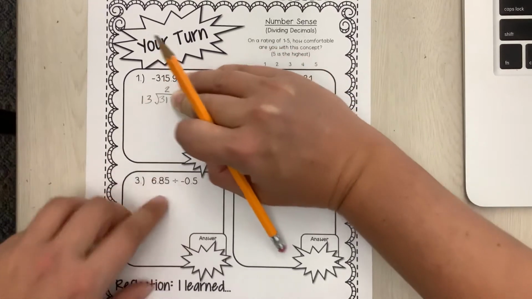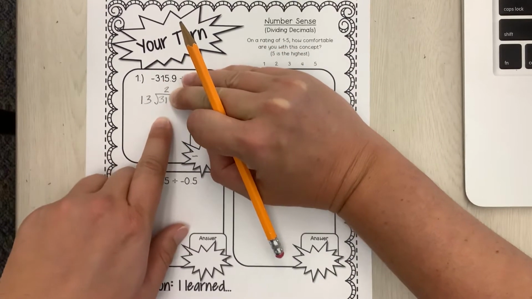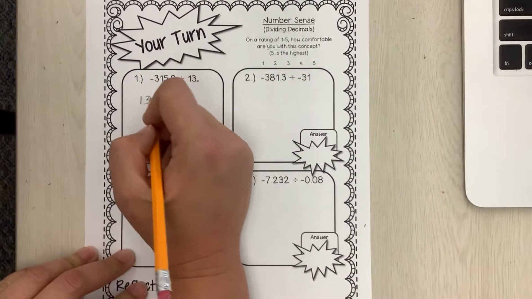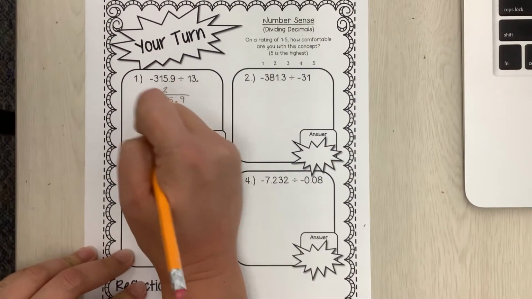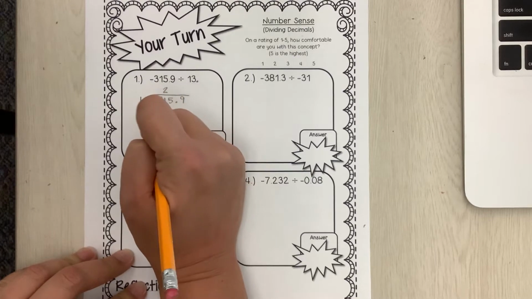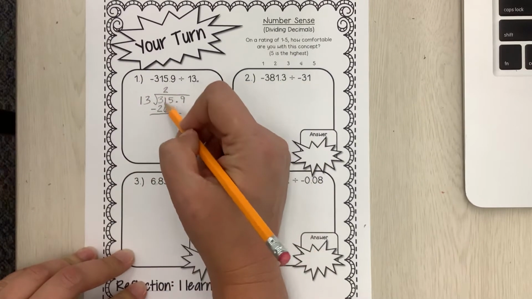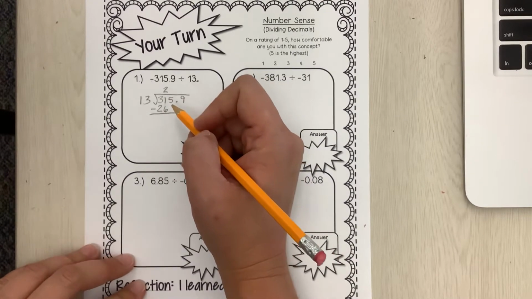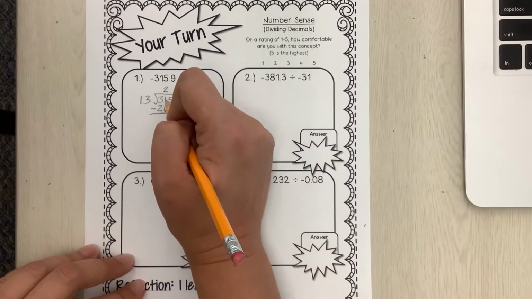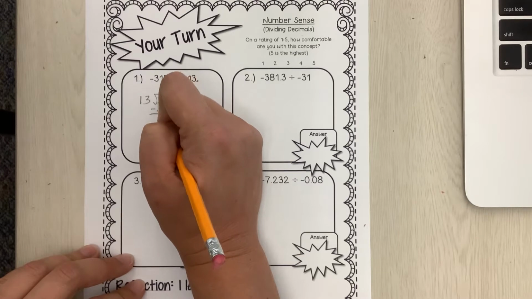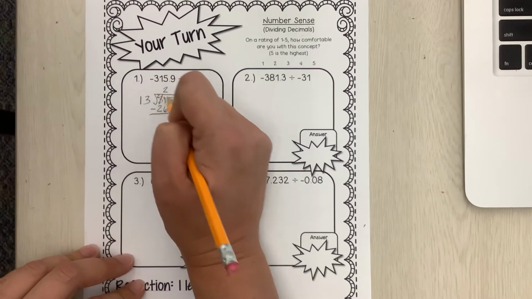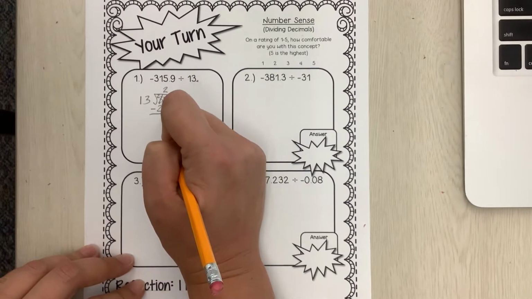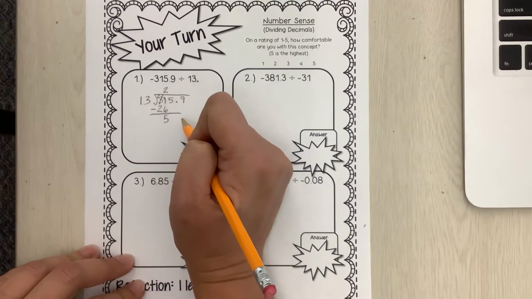Now 2 times 13, and our answer is going to go under the 31. So 2 times 3 is 6. 2 times 1 is 2. And we're going to subtract. Do you see how I keep things nice and neat on here? I need you to do the same thing, please. We cannot do 1 minus 6, so we're going to change this 3 to a 2 and make it 11 minus 6 is 5. 2 minus 2 is 0, so we're done there.